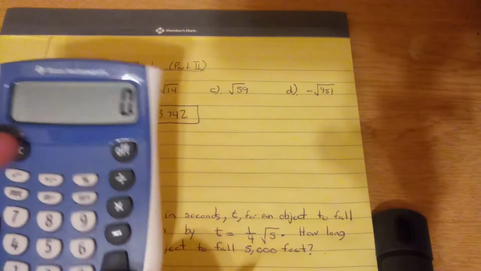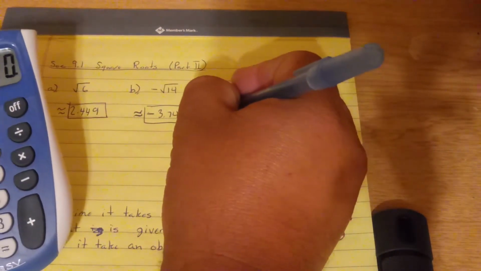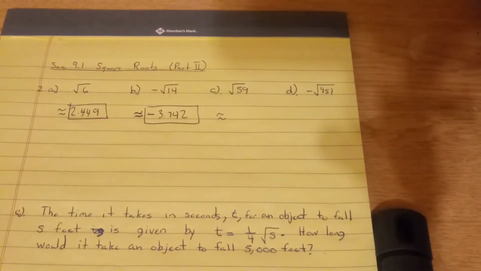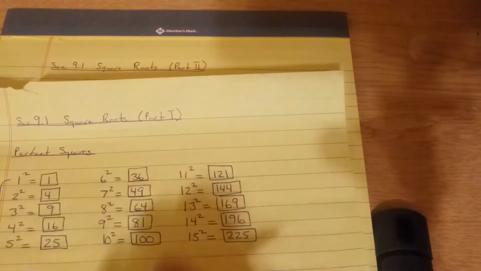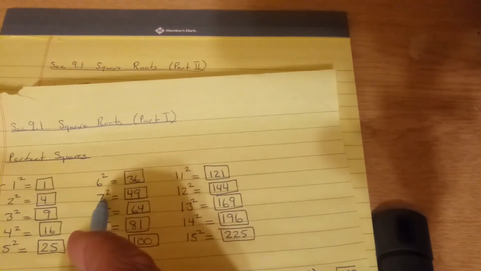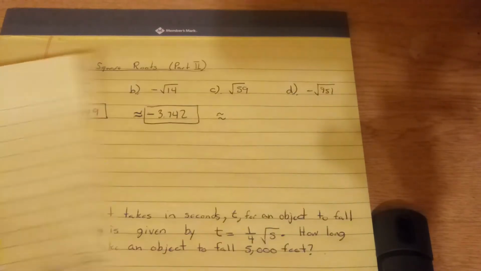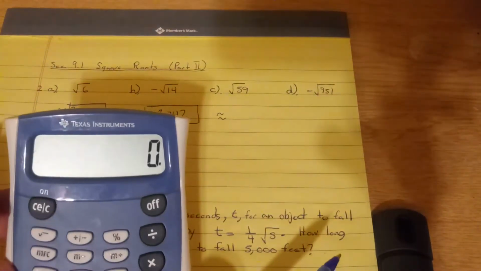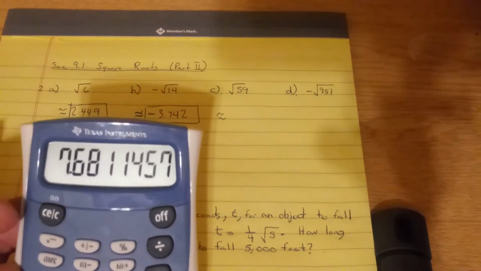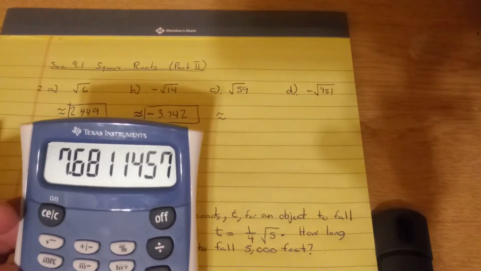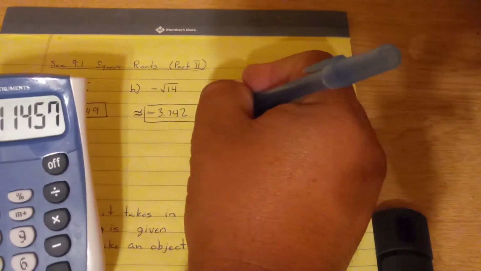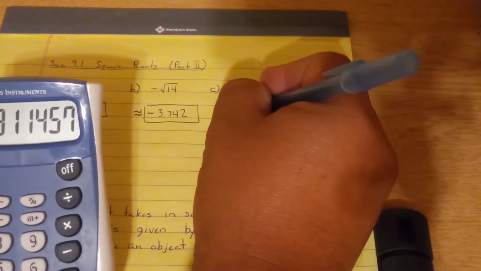Let's try another one. Square root of 59. So once again, if you want to think about it right here, 59 is somewhere between 49 and 64. So the square root of it has to be somewhere between 7 and 8. So 59, and we take the square root of it, and there we go. It is between 7 and 8. It's 7.681. This number is smaller than that, so this would be your answer for this.